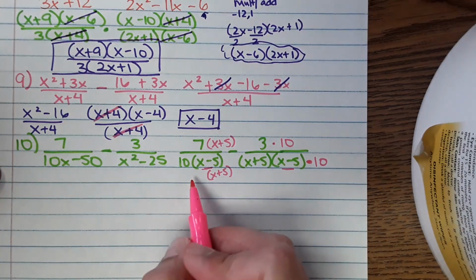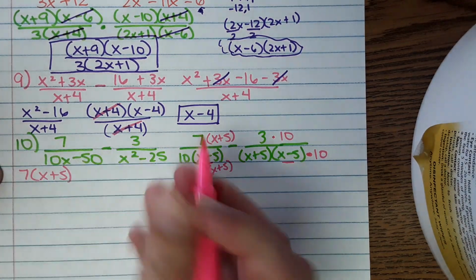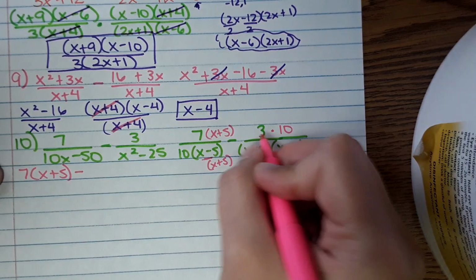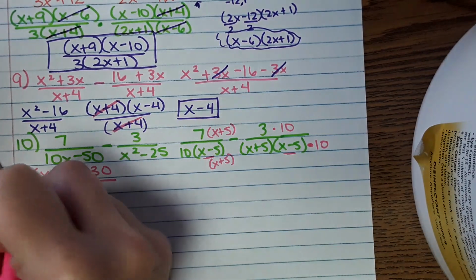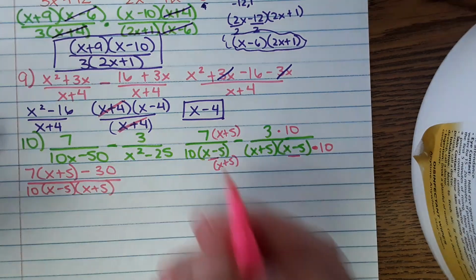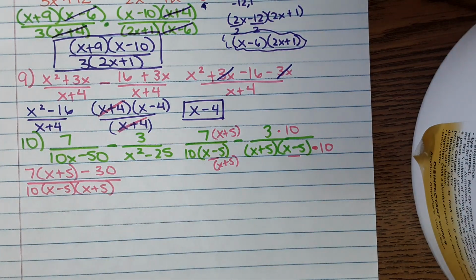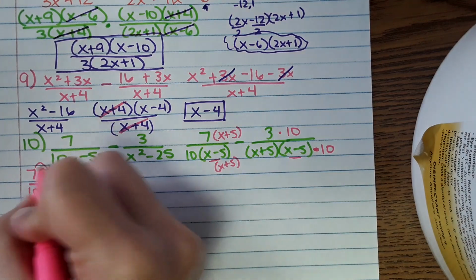And now I'm going to rewrite this thing. 7 times x plus 5 minus 3 times 10, which is 30, over 10 times x minus 5, x plus 5. I'm going to distribute this.